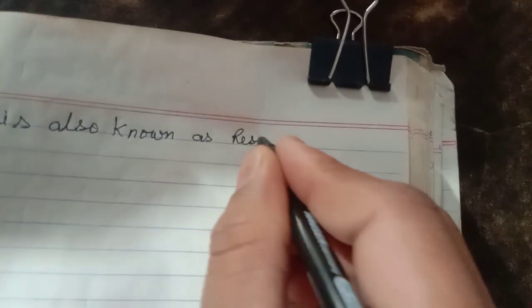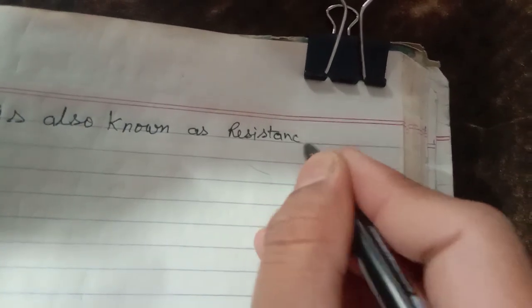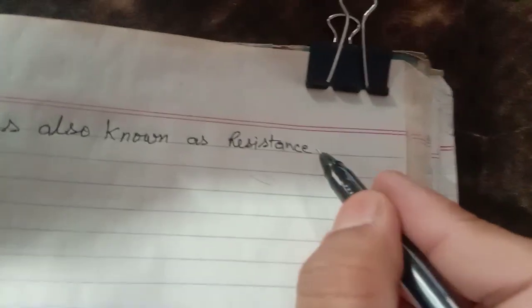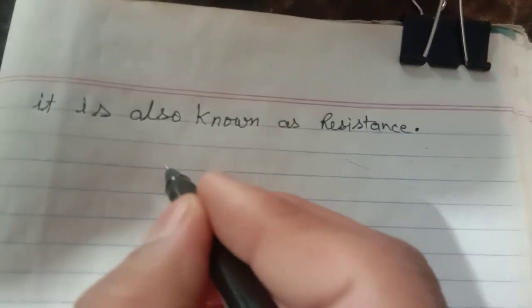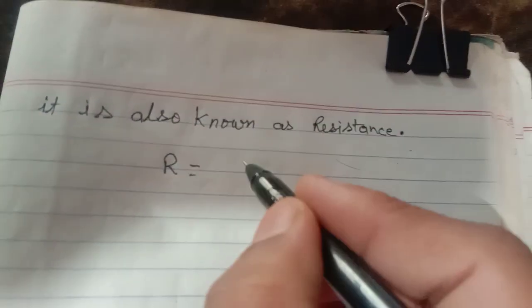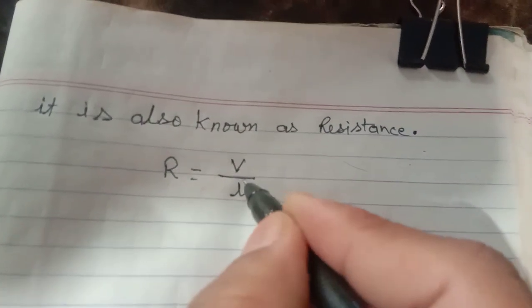It is also known as resistance. So R is equal to V upon I.